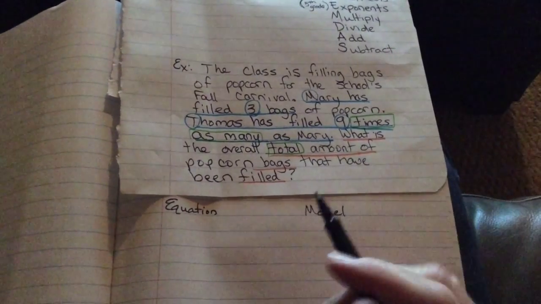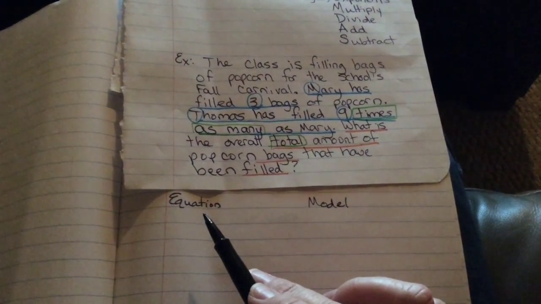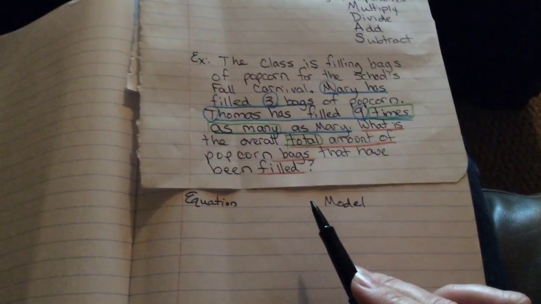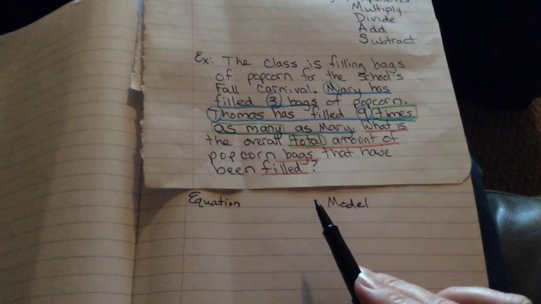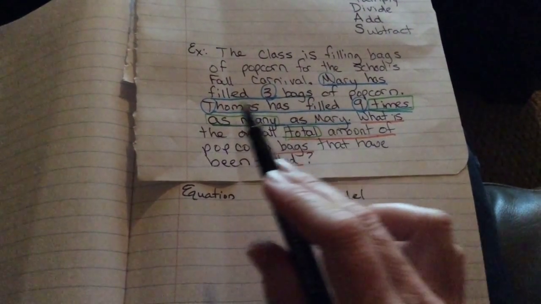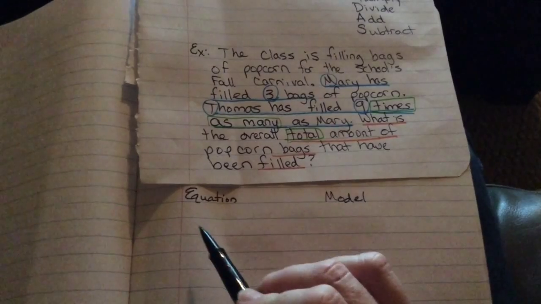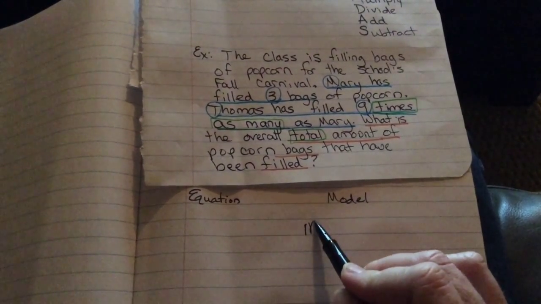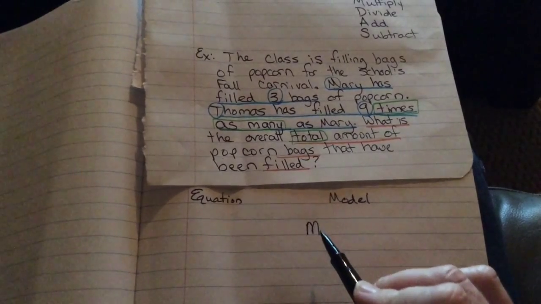All right, so now we're going to try to figure out what our equation will look like, and could we maybe draw a model to help us along the way? I'm going to start pulling out some of the information given. I know that I'm looking at Mary and Thomas, so this might not be a picture model, but at least it's getting the information organized.